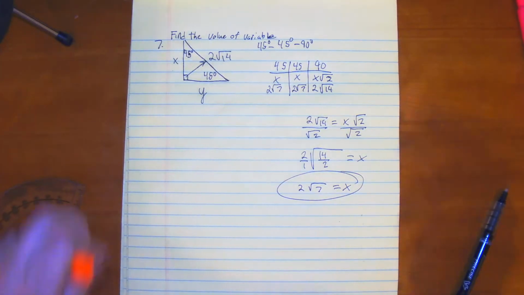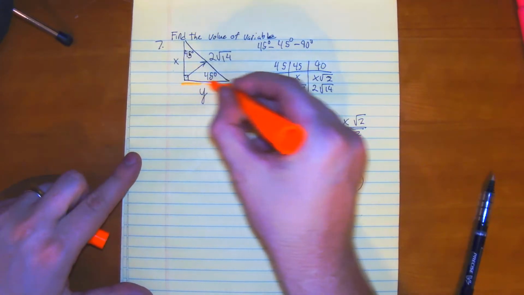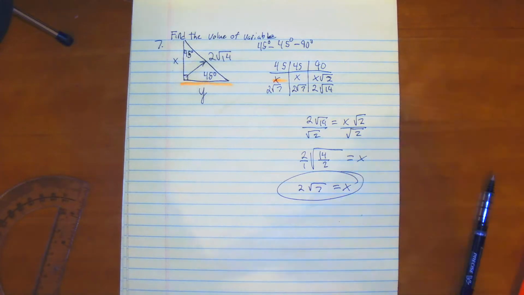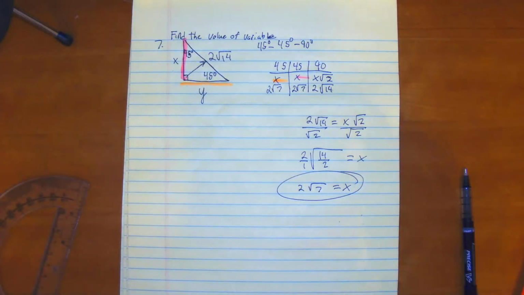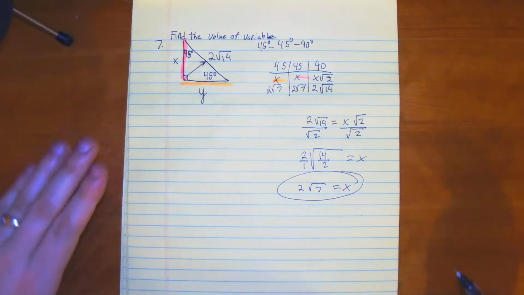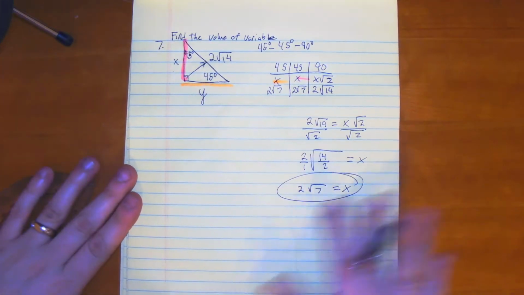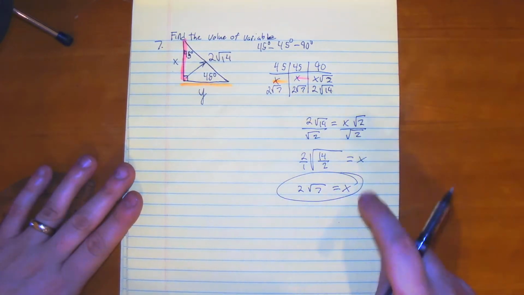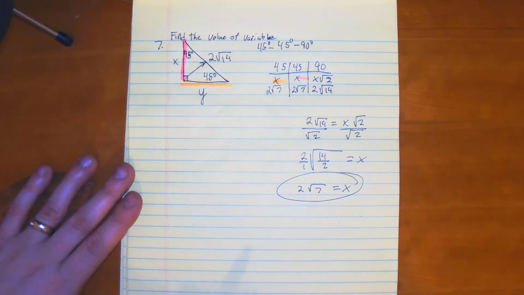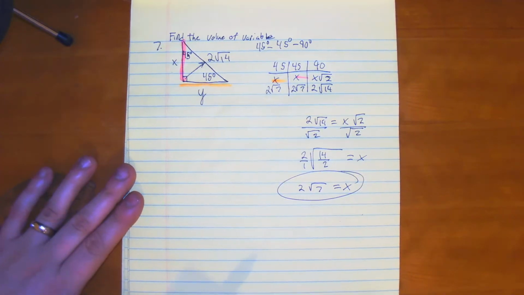And that would correlate to both here and here. So how could you check your work? How do you know if you did it right? You could always use the Pythagorean theorem, because this is the biggest mistake when you're dividing by a radical. How could I check my work? You could always use the Pythagorean theorem to see if you end up with 2 square root 14.